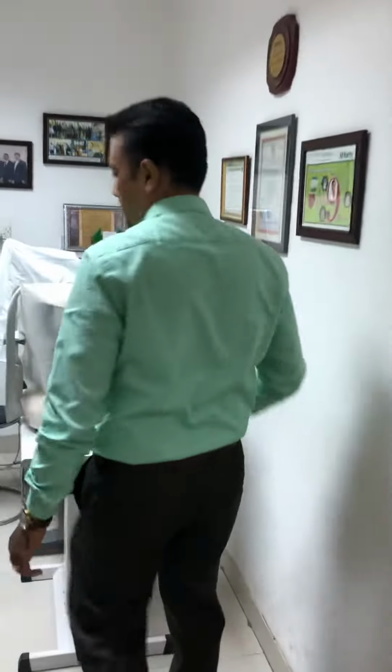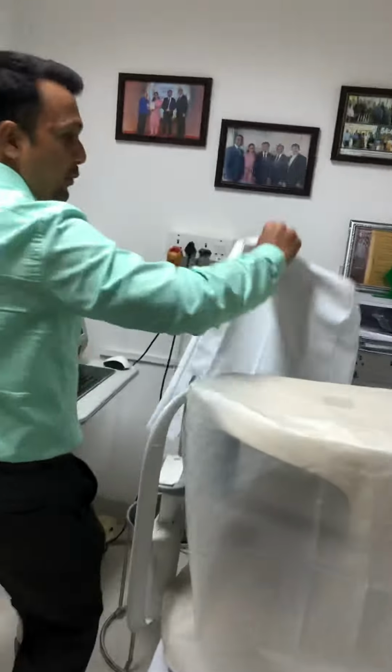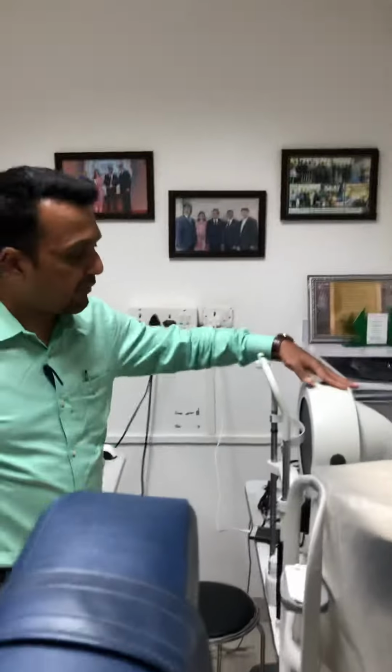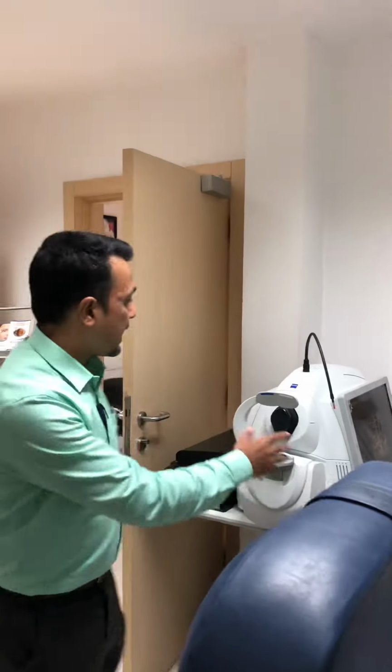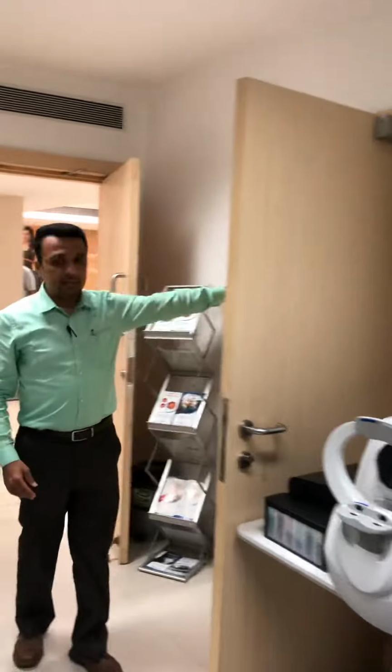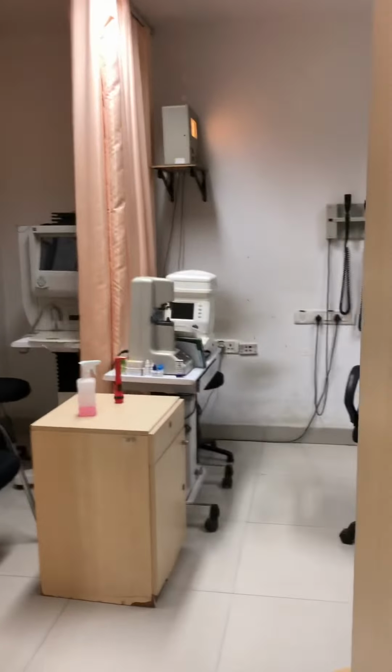We have other machines also which we use to check various things before we do the laser procedure. So this is the pentacam machine here, which is used to do the topography test. By doing the topography test, we know if the patient's eyes are safe for doing the laser procedure, while there are other machines: this one checks the retina, and the other ones over there check the glass power of the patient. So now let's come to the principle of this procedure.